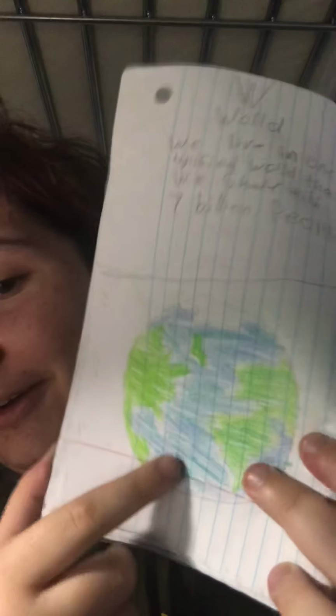W is for the world. We live in a world, and we have to share this world with 7 billion people, and geography is the mapping of the world. And we need to preserve it, because if we don't, climate change will heat up the planet so much that my generation will be affected, and my children and grandchildren, and our planet could get so hot that we could all die. But yeah, world.